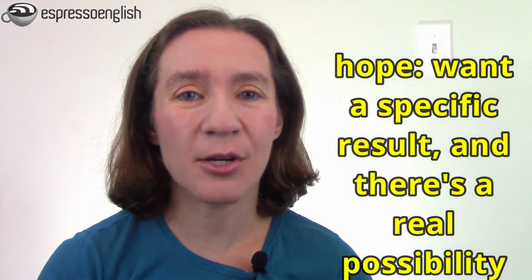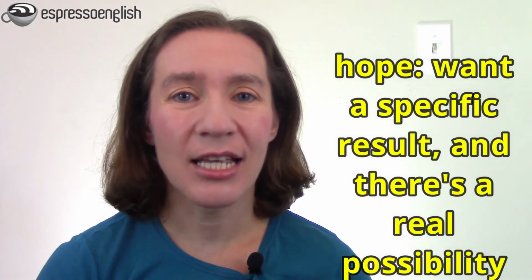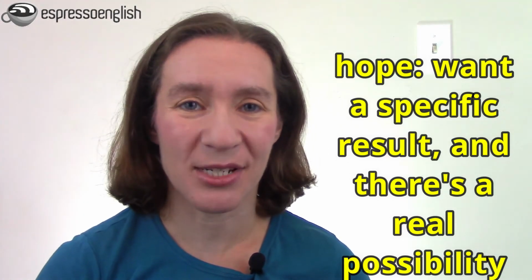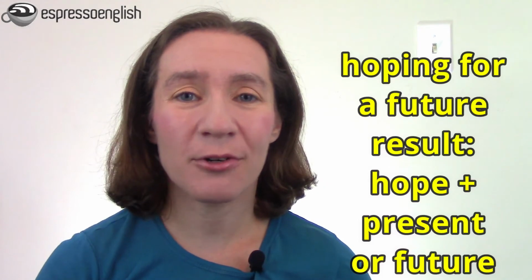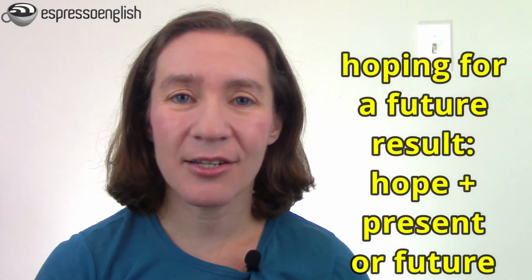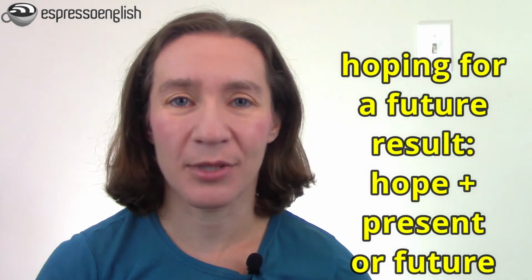Now let's look at the word hope. Hope is used when you want a specific result and when there is or was a real possibility of getting that result. When you are hoping for a result in the future, you can use either hope plus the present or hope plus will plus the verb. They're equal, there's no difference.